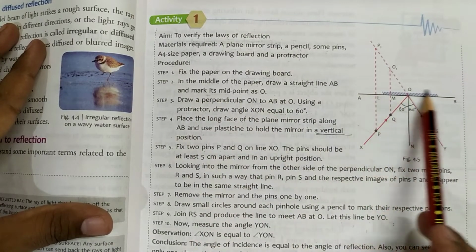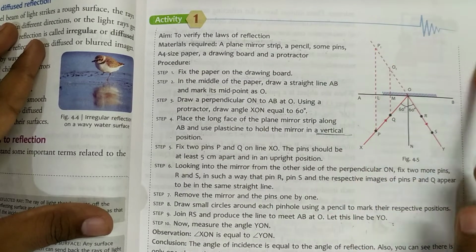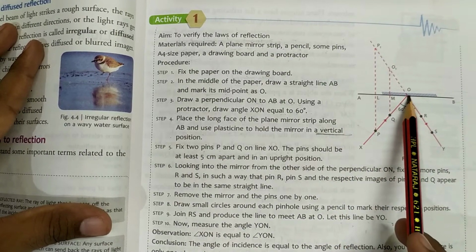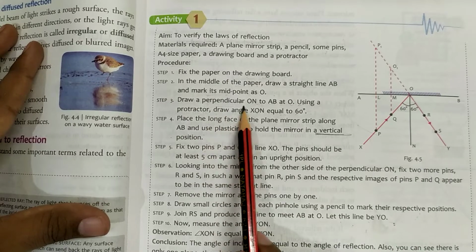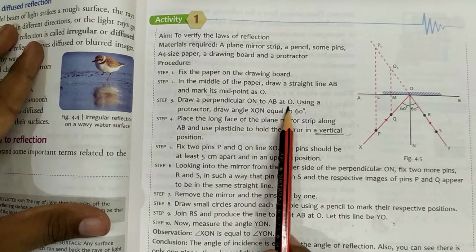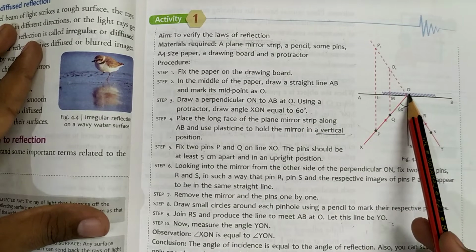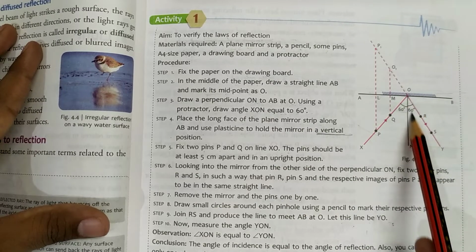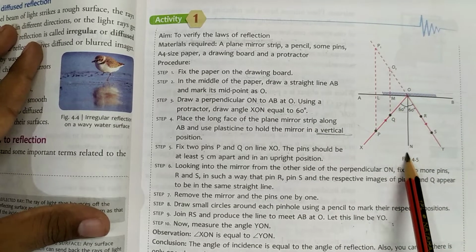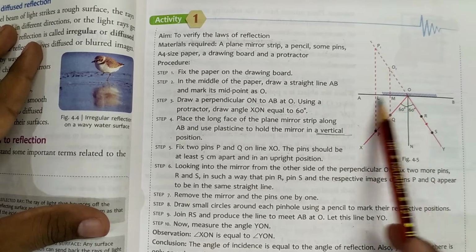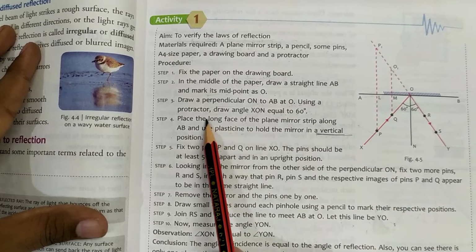We will draw a line on the middle of the A4 size paper and we will mark the midpoint O. Draw a perpendicular ON to AB at O. From the midpoint, we will draw a perpendicular ON, which is going to be perpendicular on AB.